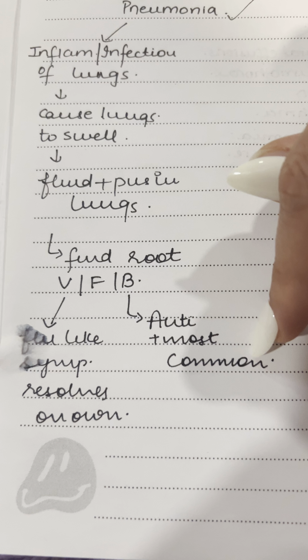Pneumonia is the inflammation or the infection of the lungs, which causes the lungs to swell, causing fluid plus pus formation in the lungs. So that is pneumonia. Inflammation or infection of the lungs causes lungs to swell, and fluid and pus accumulation in the lungs. It's very important to find out the root cause, that what causes pneumonia.